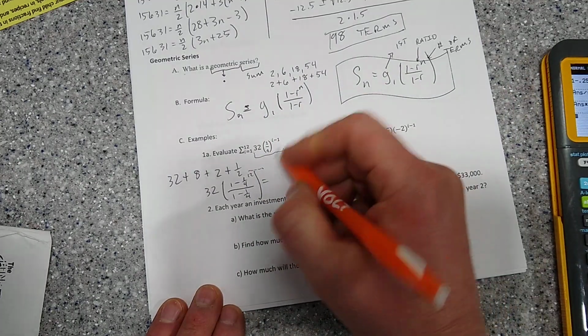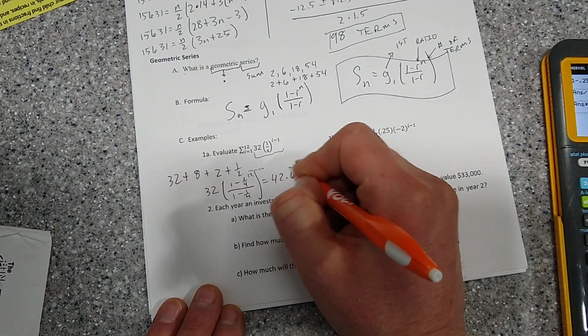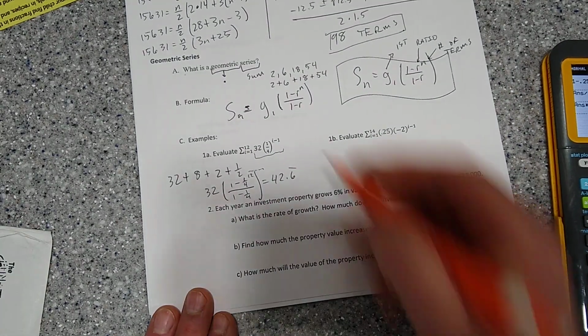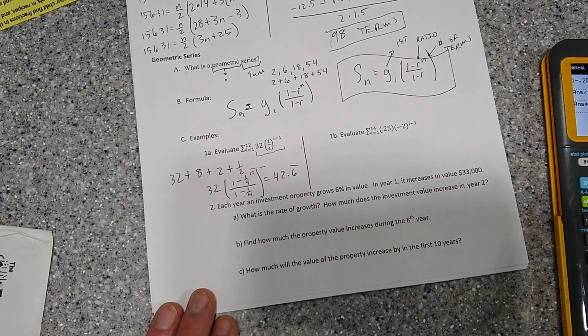So 42.6, and you got it. All right, give it a pause. See if you can figure out the next one.